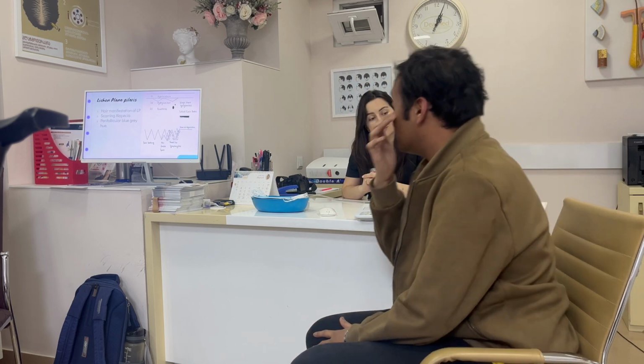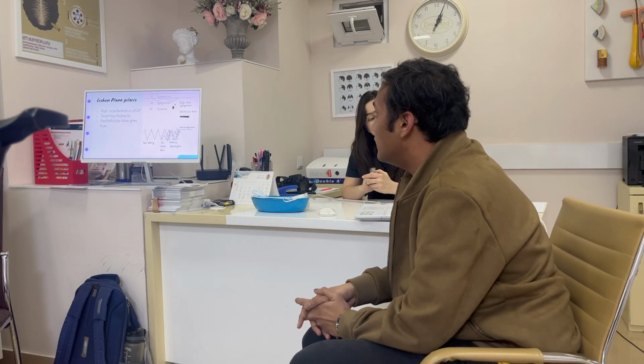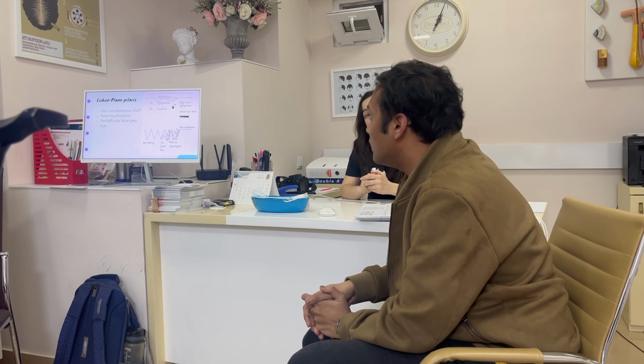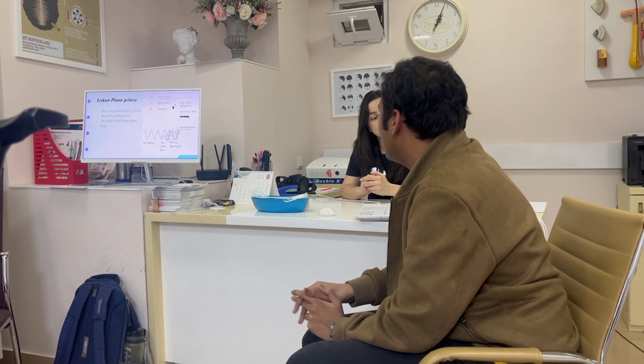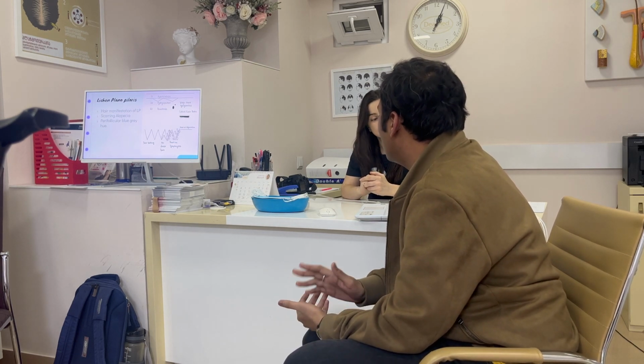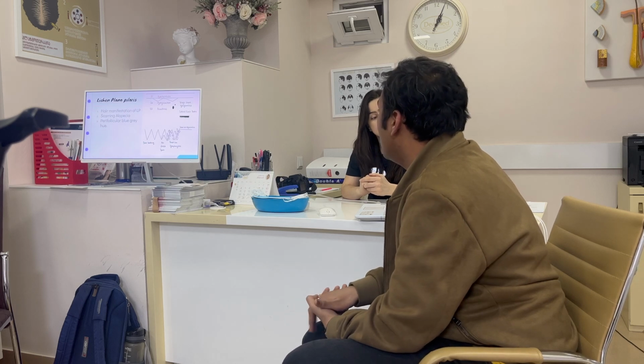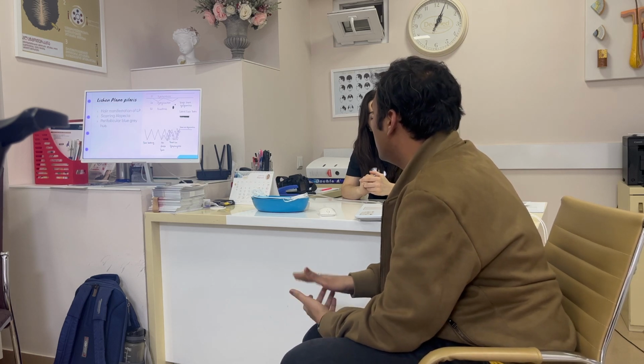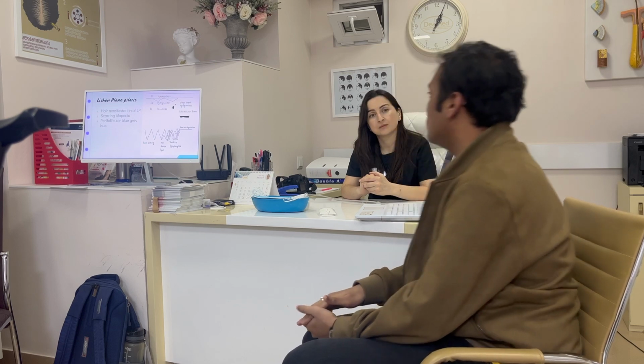So now I will talk about lichen planopilaris. It is a hair manifestation of lichen planus. So there is scarring alopecia. Loss of hair is present, and a perifollicular blue-gray hue is present. So how does it occur?